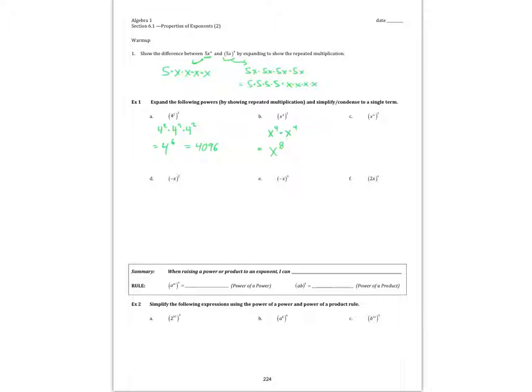In part D, we have negative x squared. That means take negative x times itself. So it's negative x times negative x. Well, negative x times negative x times x is x squared. And you can think about those exponents are 1, so 1 plus 1 is 2. But negative times negative is positive. So my answer here is positive x squared.